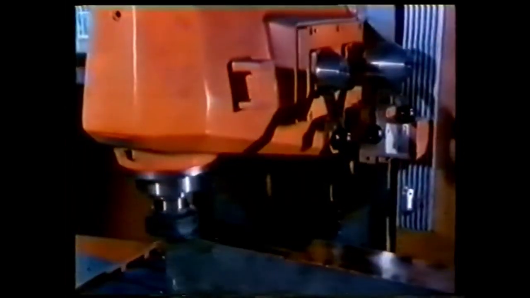CBN is the second hardest material known to man, and it's chemically inert at temperatures below 1000 degrees centigrade. Because it's so expensive, it's only being used at the moment for machining difficult materials, such as this very hard cast iron. But when production costs are lowered, it's bound to have a useful and exciting future.